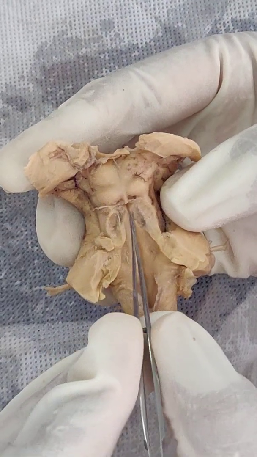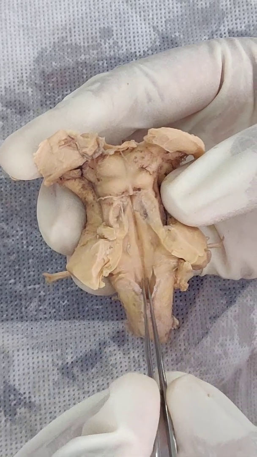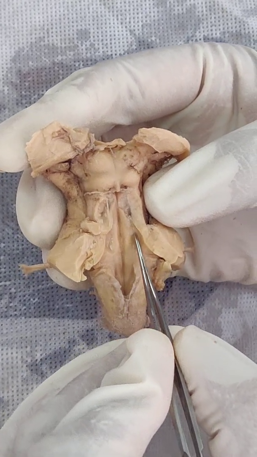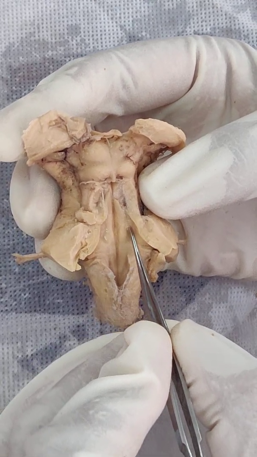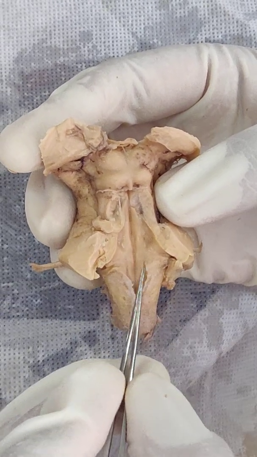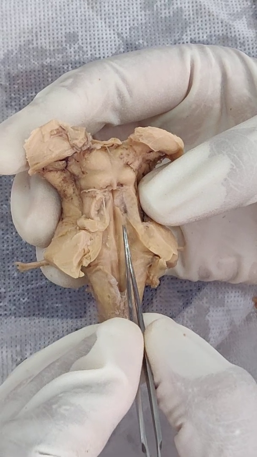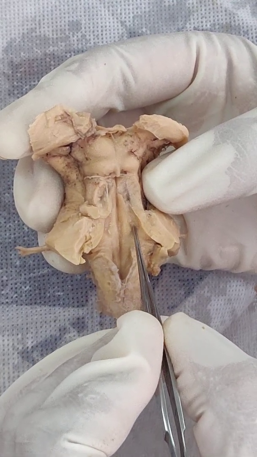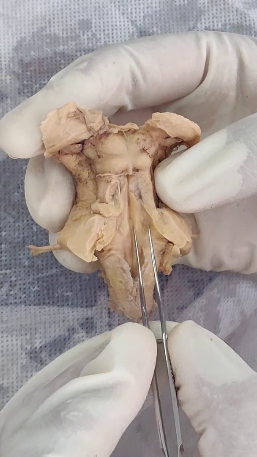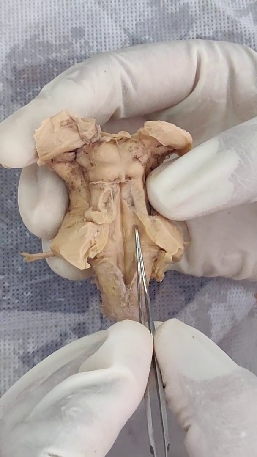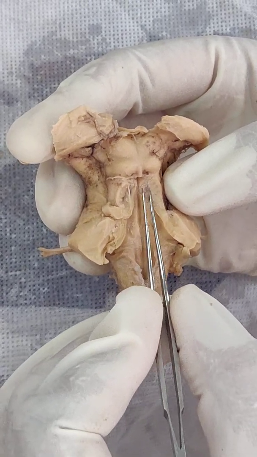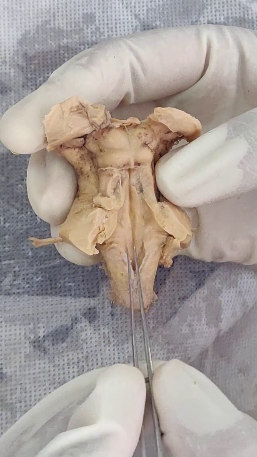The entire floor is divided into two parts by the median sulcus. Lateral to the median sulcus there is one groove called the sulcus limitans. So this is the median sulcus, and laterally there is a groove called the sulcus limitans, and in between the median sulcus and sulcus limitans there is an elevated area called the medial eminence.